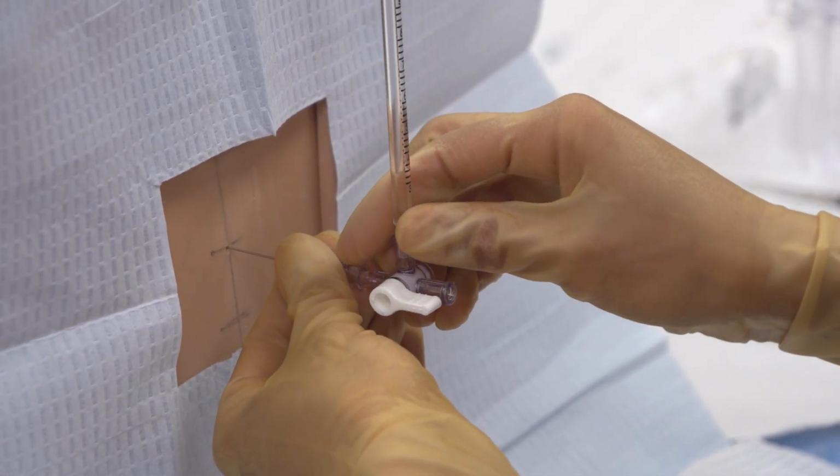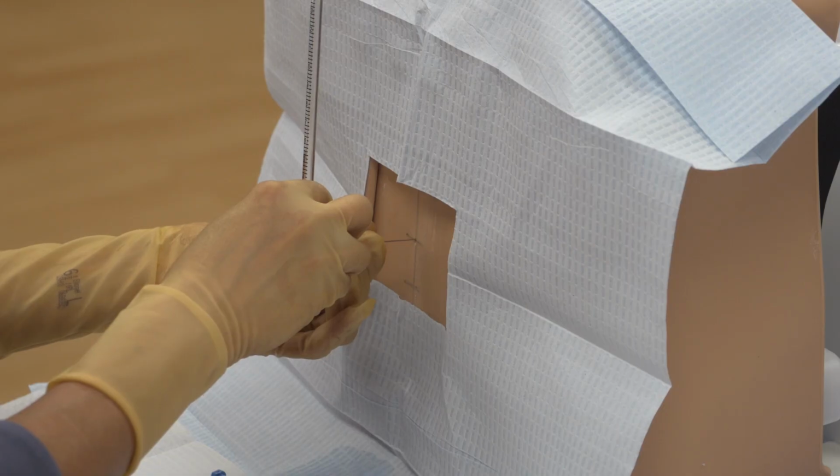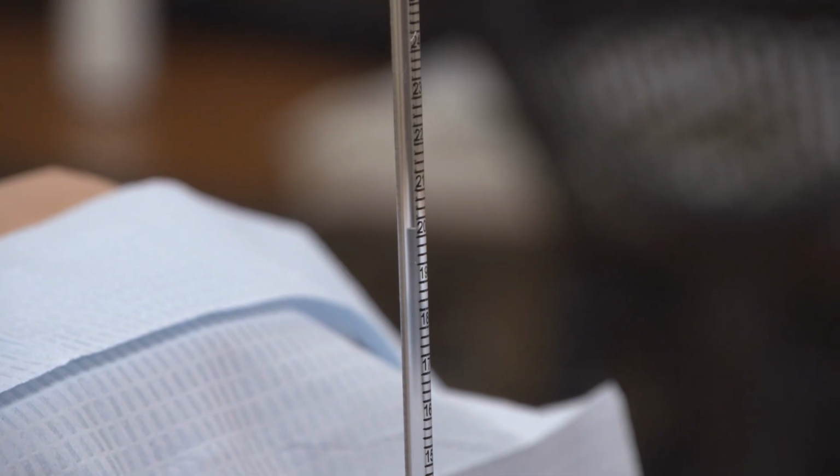Make sure one hand is always controlling the spinal needle. The opening pressure is identified at the point at which the CSF stabilizes within the manometer. As a reminder, to measure opening pressures, the patient must be in a lateral decubitus position, and normal opening pressures are between 20 and 25 millimeters of mercury.